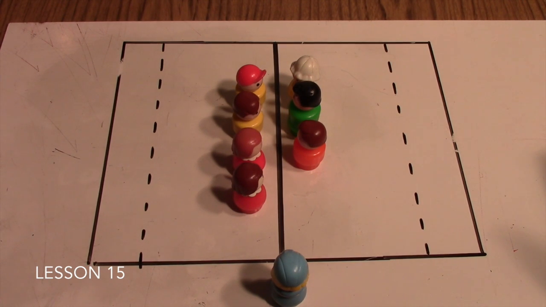In Lesson 15, your students will have been learning how to make compounds from polyatomic ions. This game is called Compound Football, and it gives your students many opportunities to make compounds from these ions. By far, this game is my most favorite game in the whole course.